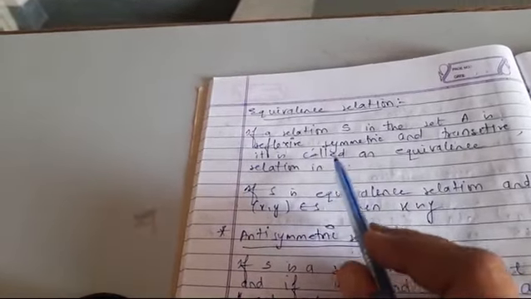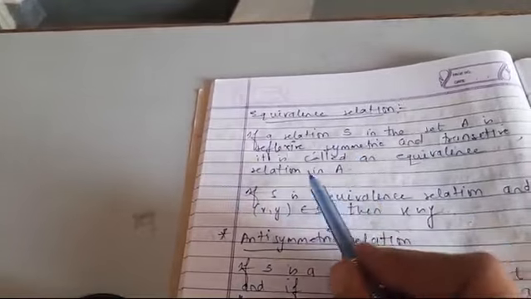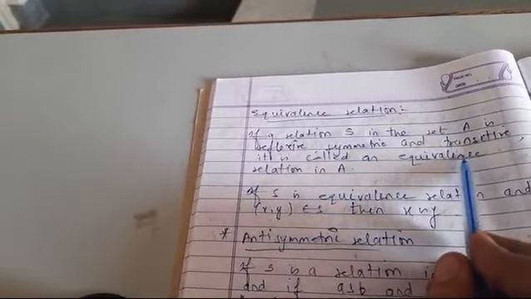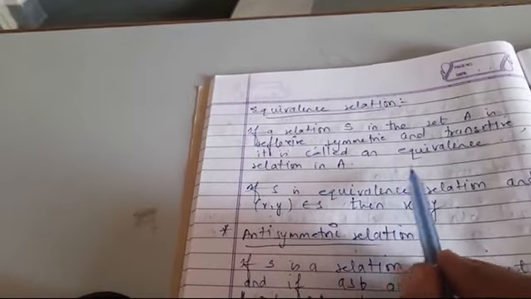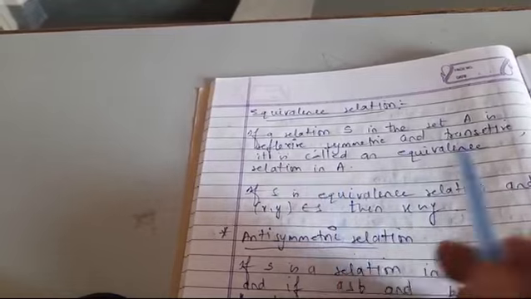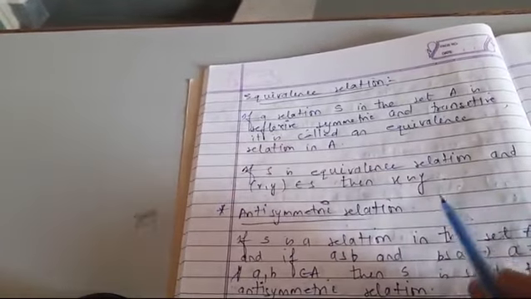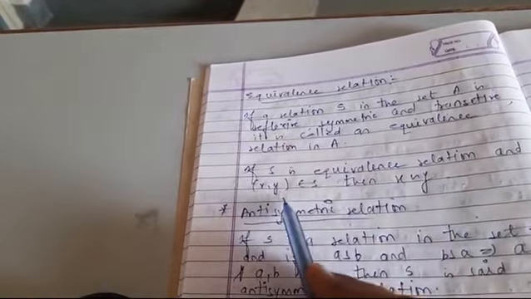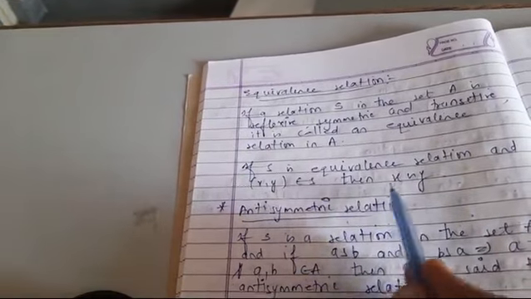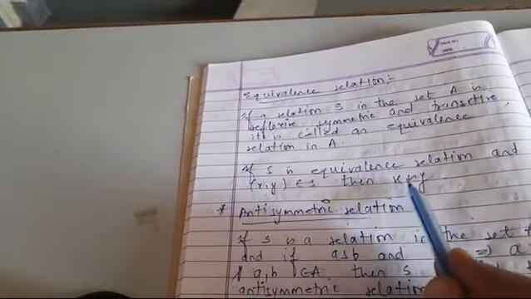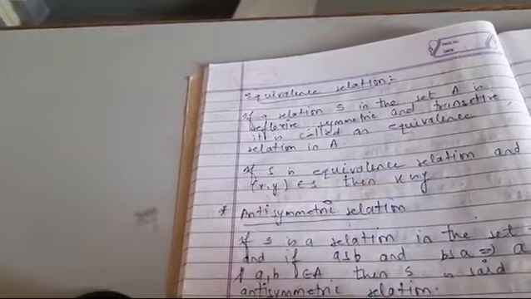If a relation S in the set A is reflexive, symmetric and transitive, then we say it is an equivalence relation in A. If S is an equivalence relation, for x comma y belonging to S, we write the notation x is equivalent to y.